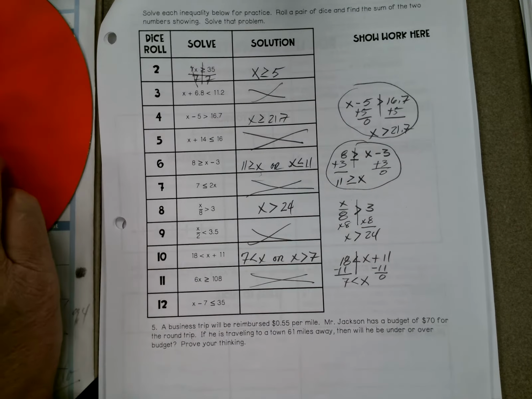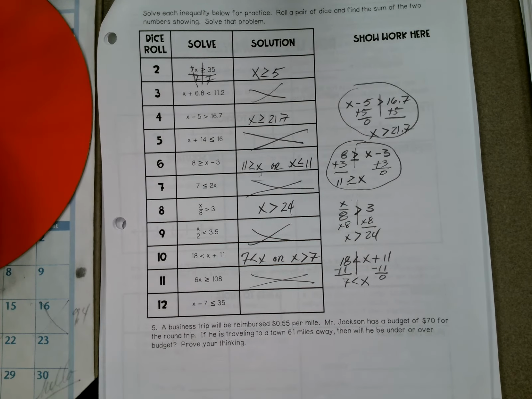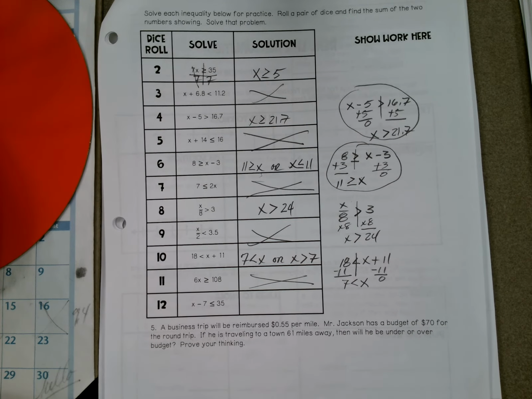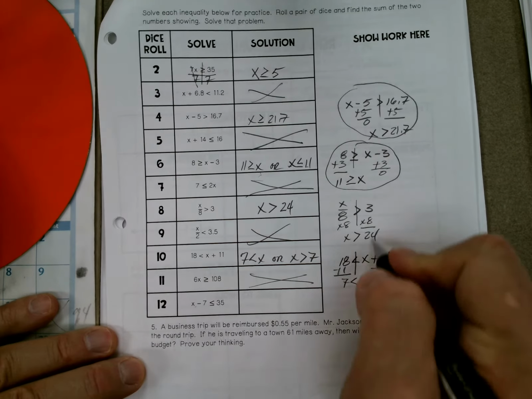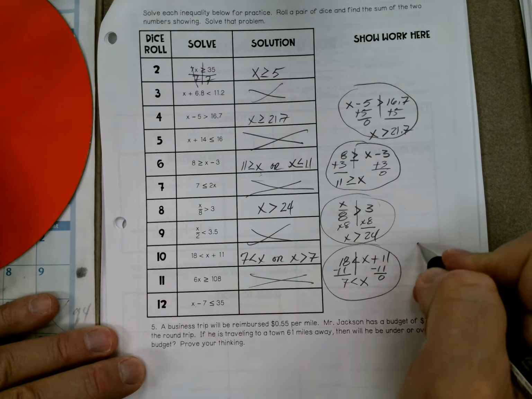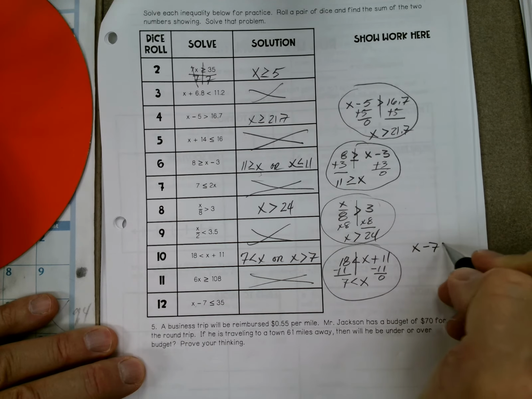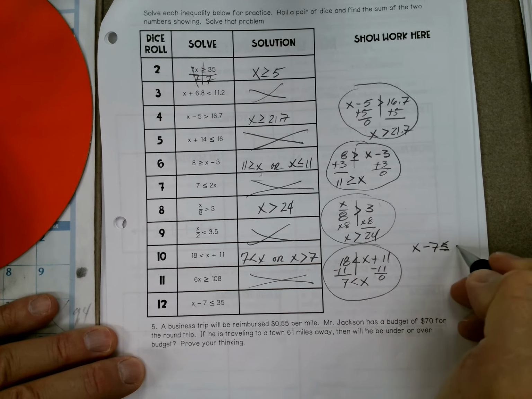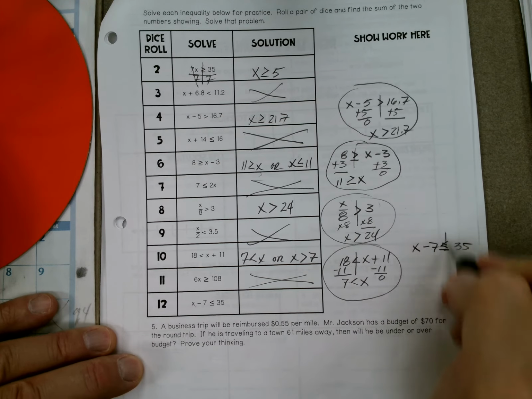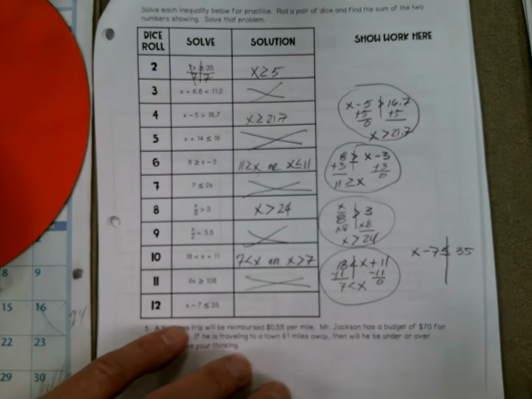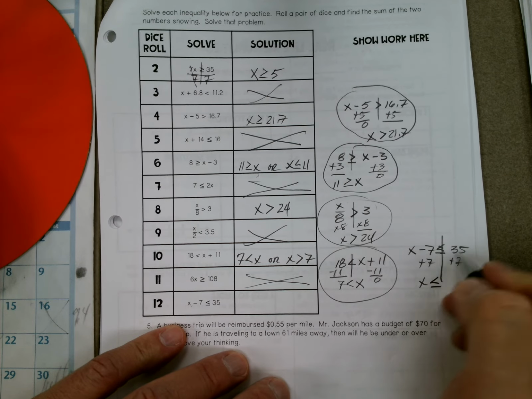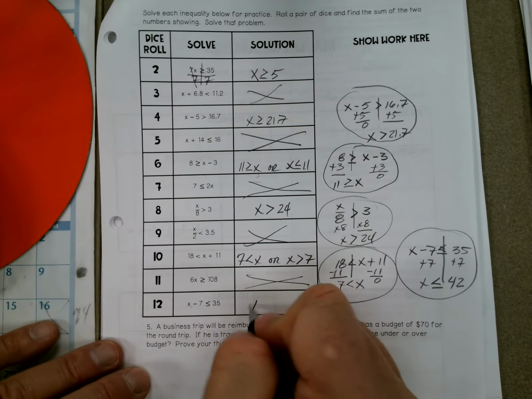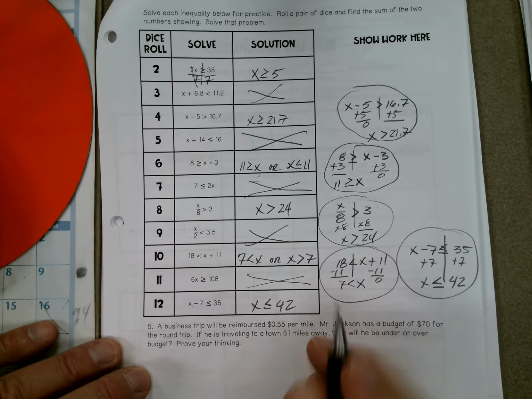And then the last one we're going to take a look at. Oh, I guess we could take a look at 5. I didn't see 5 down there. Okay, X, and I'm going to kind of circle these ones up. X minus 7 is less than or equal to 35. Balance beam. Add 7, add 7. X is less than or equal to 42. Circle that. X is less than or equal to 42.